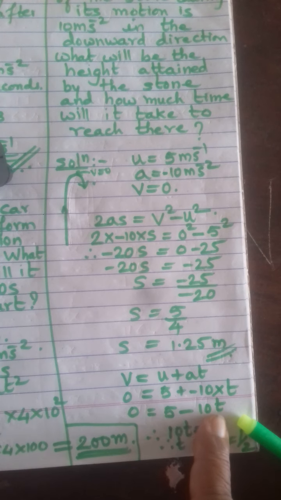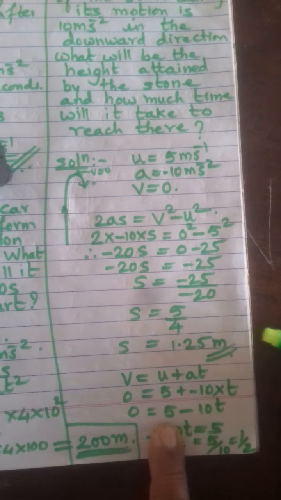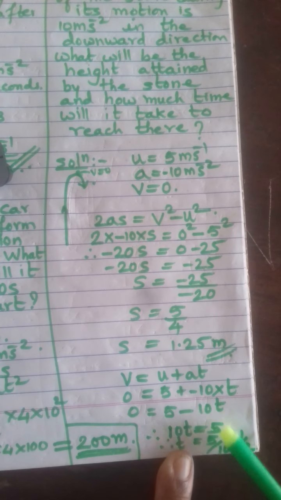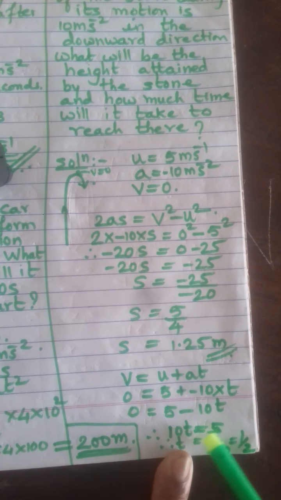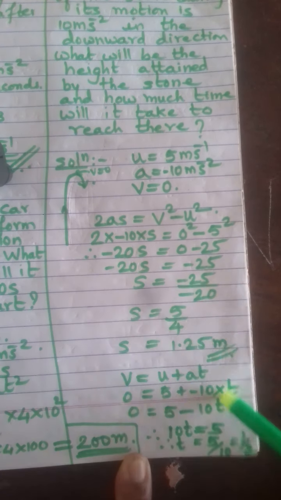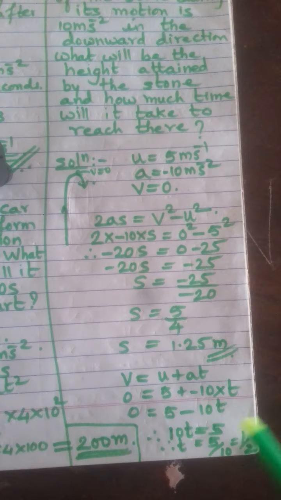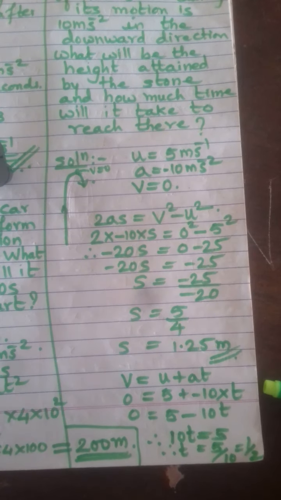So you can bring minus 10t to this side, it becomes plus 10t. What remains on the other side is just 5. So 10t is equal to 5, or t is equal to 5 upon 10. You can cancel, 5 1s are 5, 5 2s are 10. So it becomes 1 by 2 or half seconds. So it just takes half a second to reach the maximum height. So this will be the answer for this question.